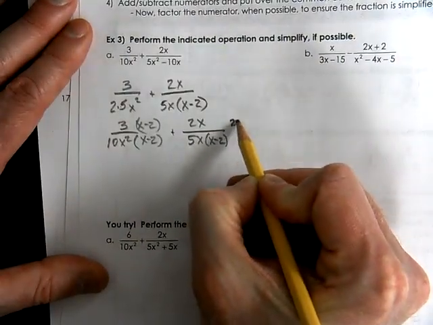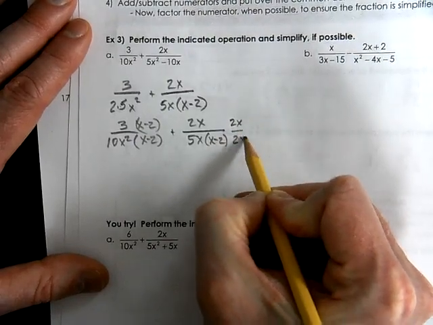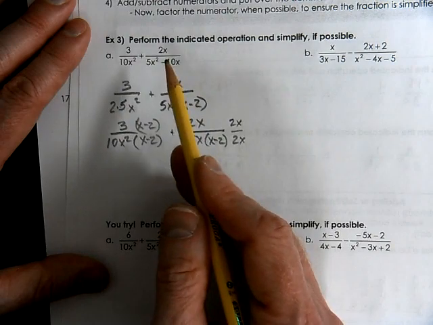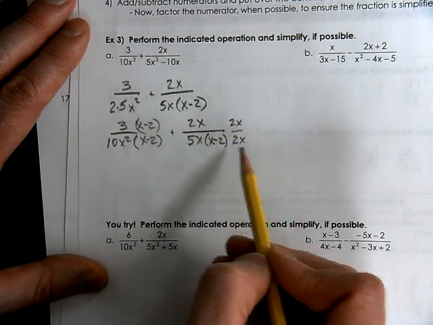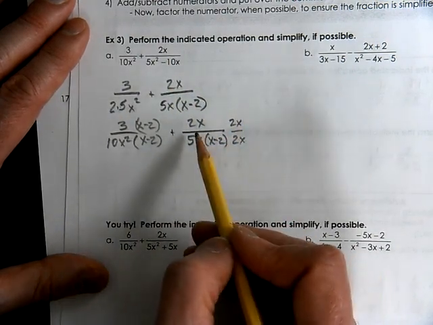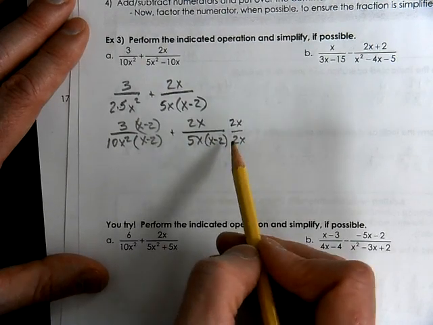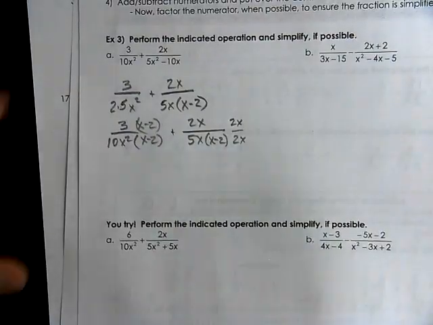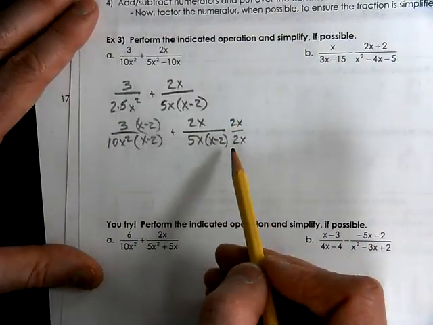So by multiplying 2x to the top and the bottom, that's taking this fraction, which was the original fraction, and multiplying it by a value of 1. So we're going to make it look different, but it's still going to essentially be the same value because we're only multiplying it by a value of 1.